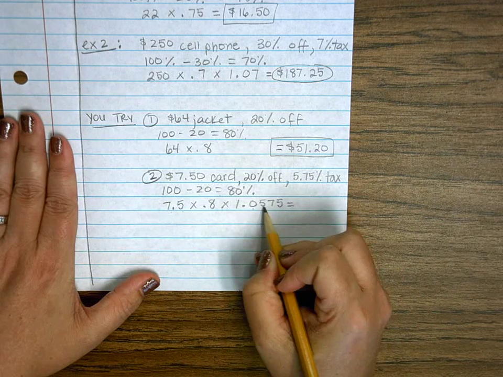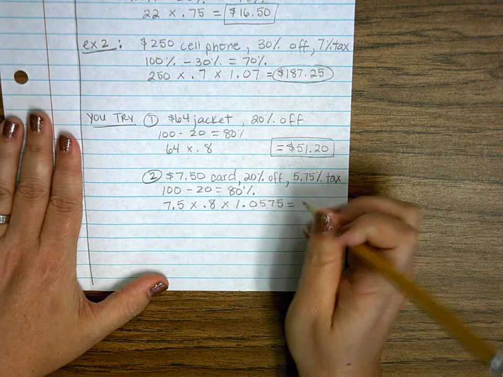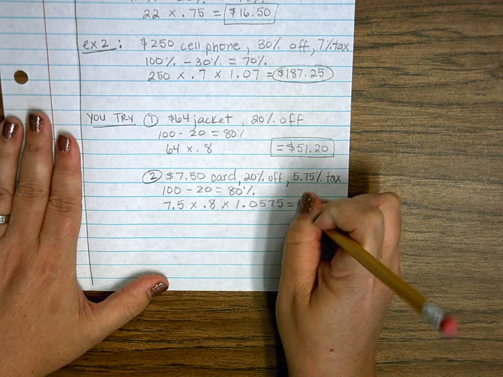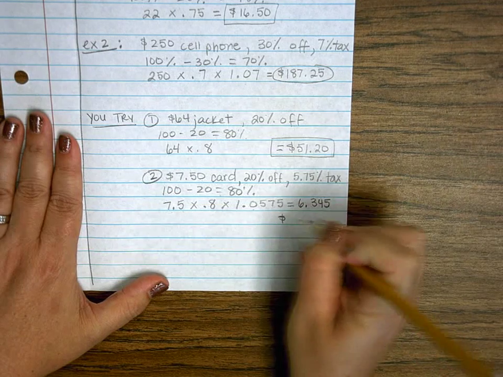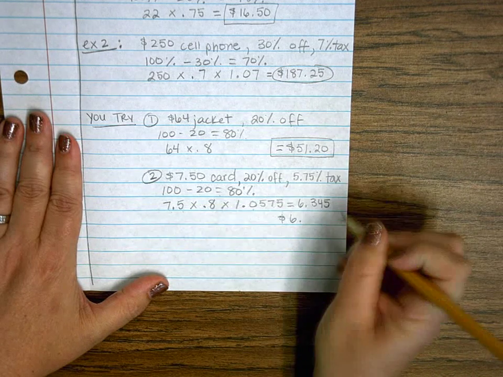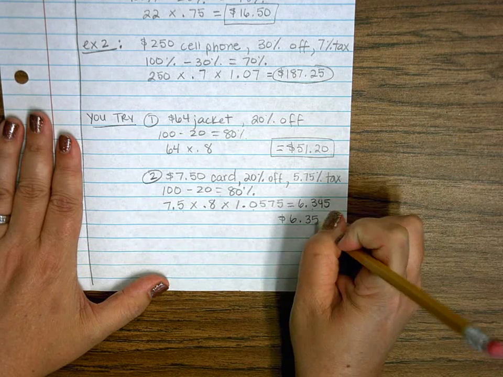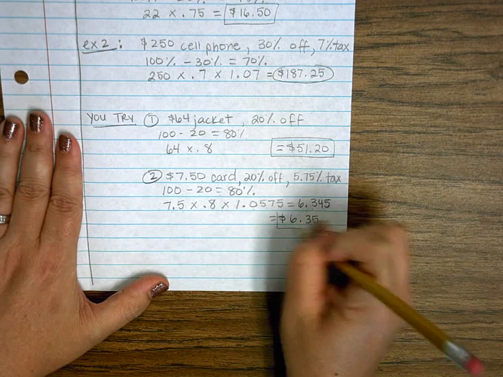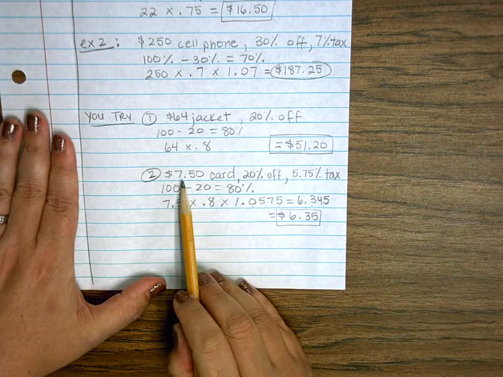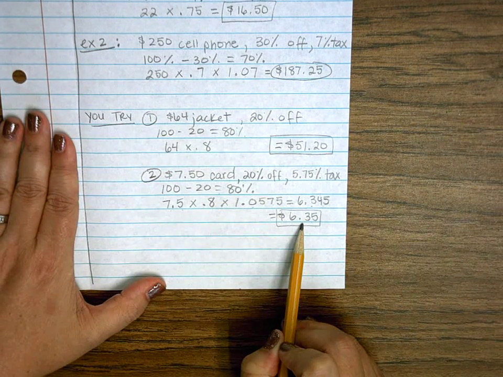Otherwise, you're going to pay 57.5% sales tax, which is crazy. Again, you would get ripped off. And this is 6.345. And when we round it, we get $6.35. The 5 rounds up. Okay, now again, it's always good to go back to your original thing and say it's $7.50, it's on sale with a little bit of tax, so it should be less, not more.